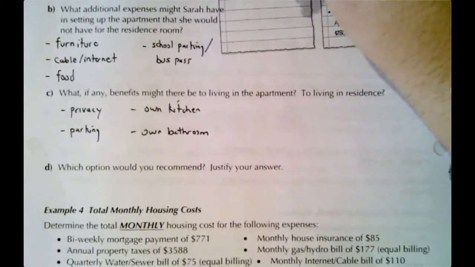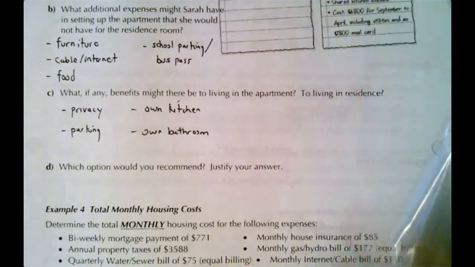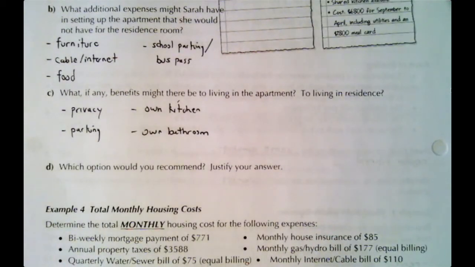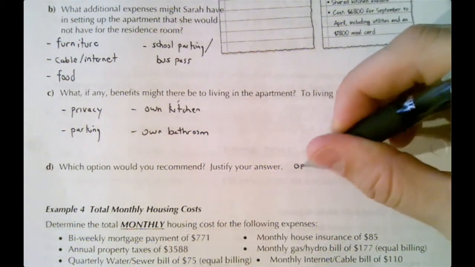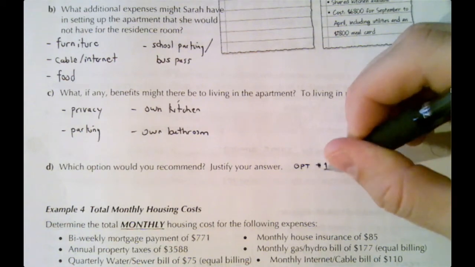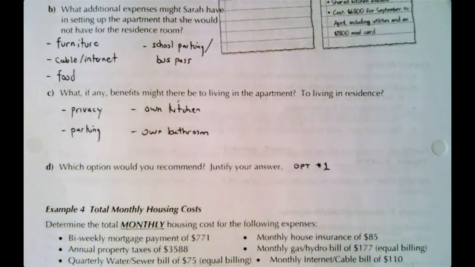D is kind of personal preference. Which option would you recommend? Justify your answer. Now, if you were asked this on a test, you would just have to pick an option and then justify it. So let's pretend we're going to pick option 1. Doesn't matter, you can choose option 2. Personally, in my first year at university, I chose to live in residence. But let's choose option 1.